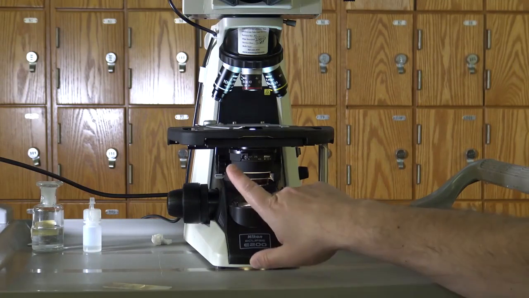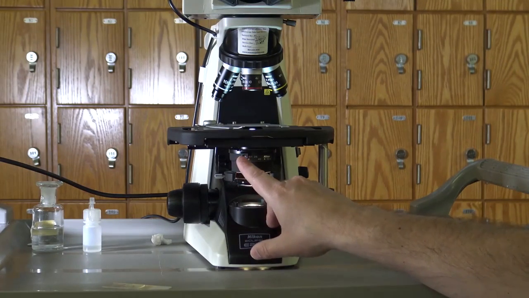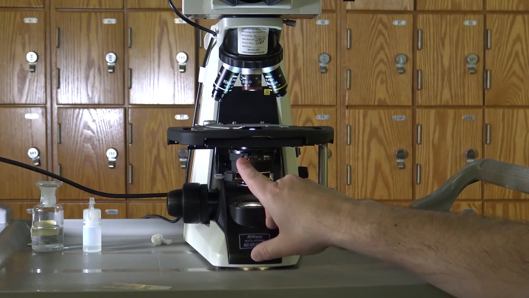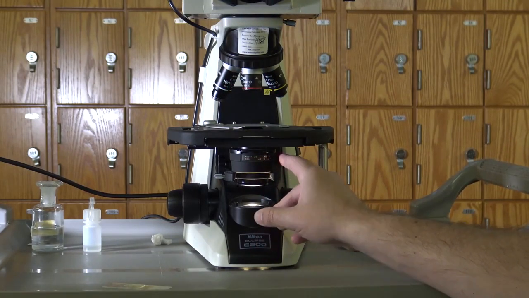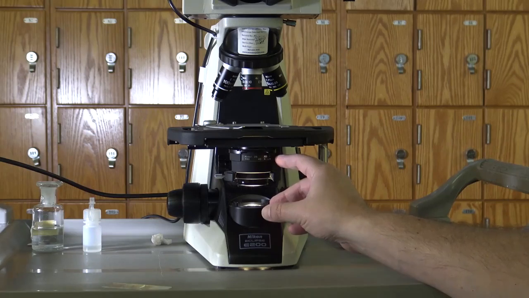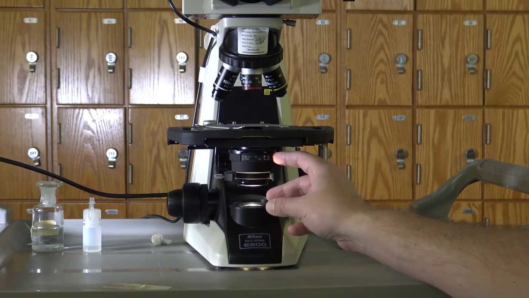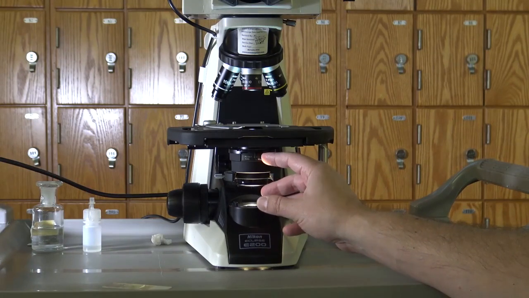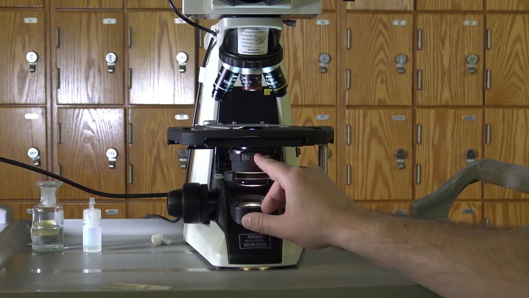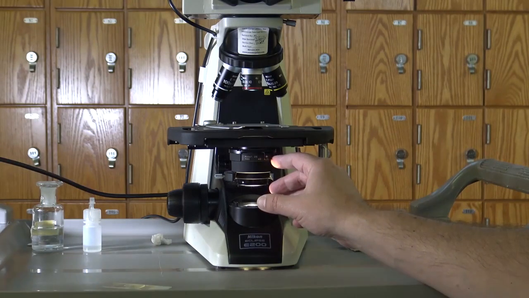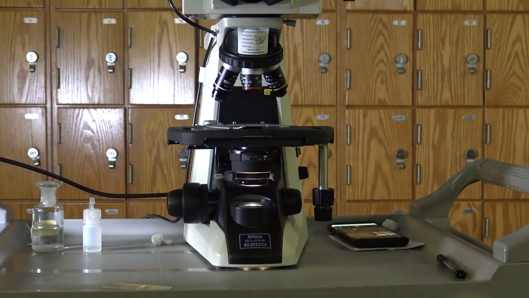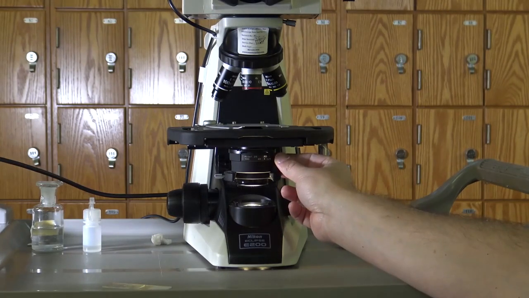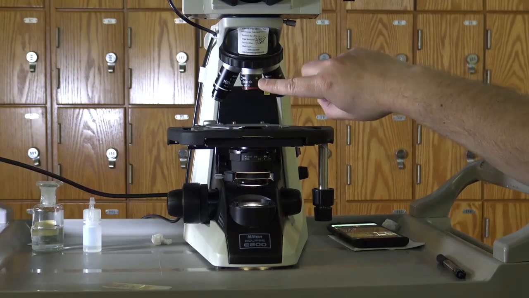The diaphragm. The diaphragm is adjustable with the tab that's on the front of your condenser. So the diaphragm is labeled with different numbers. Each number corresponds to the objective that you're currently working with: 4, 10, 40, 100. Depending on the objective you're using, you'll want to adjust this for maximum visual clarity. So right now we have the diaphragm dialed to 4 because we're working with the 4x objective.